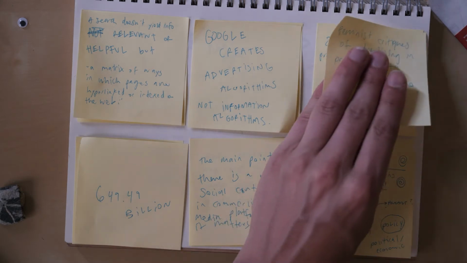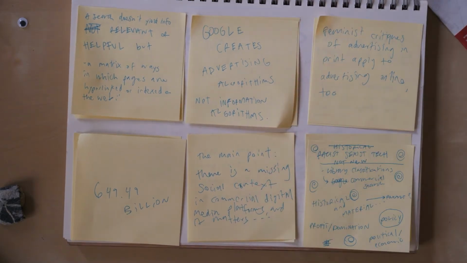A part of her work in this book too is she looks at the feminist critiques of advertising in print and how those apply to advertising online. In chapter 1, A Society Searching, she looks at the history of media in print and digital and how that is reproduced and extended through search engines like Google.